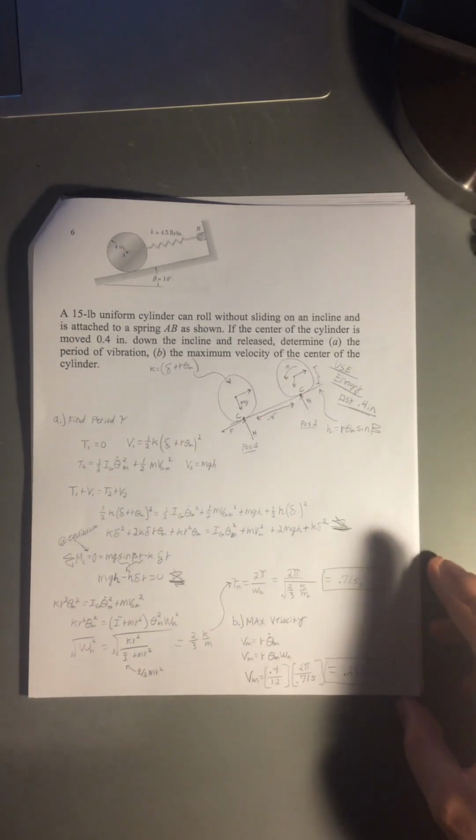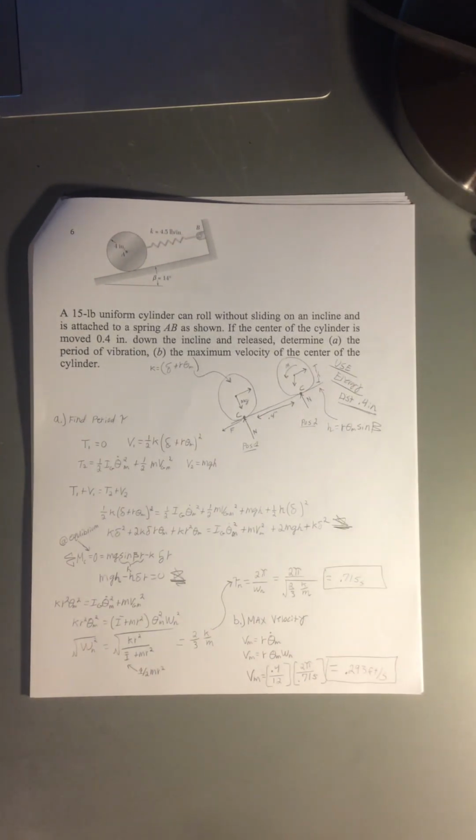Okay, so looking at problem number 6 here, we have this uniform cylinder, and we're told that it's pulled down this incline 0.4 inches, and then it's released. And so looking at this problem, we kind of have a before and an after. So position 1 was when it's pulled down the hill, and then position 2 is once it goes up the hill.